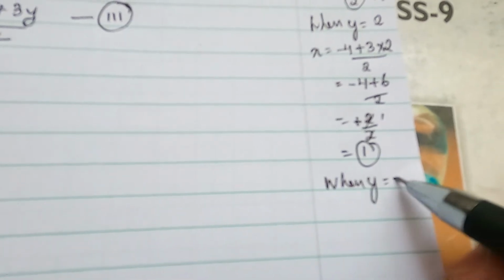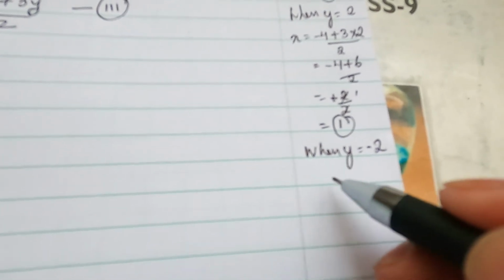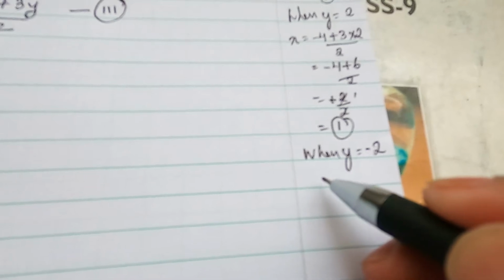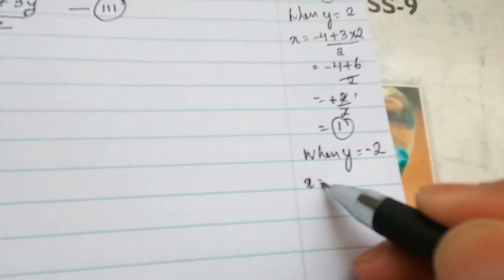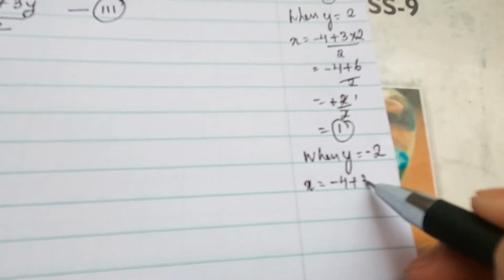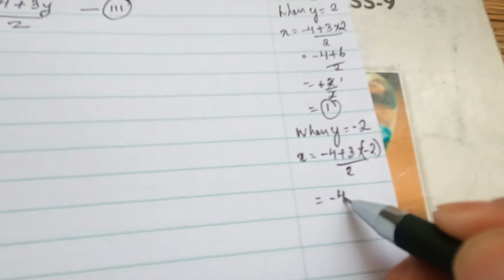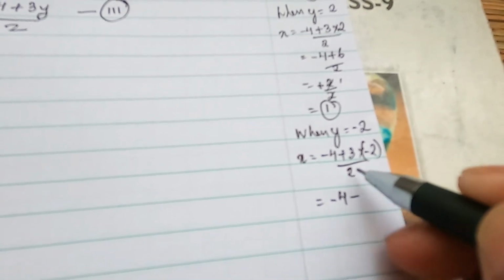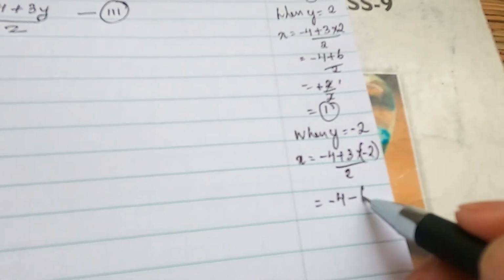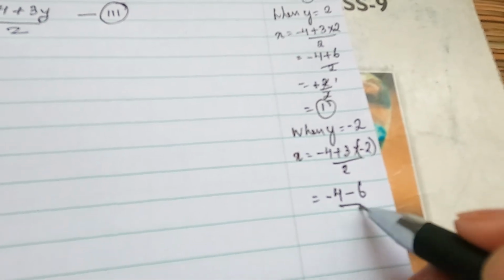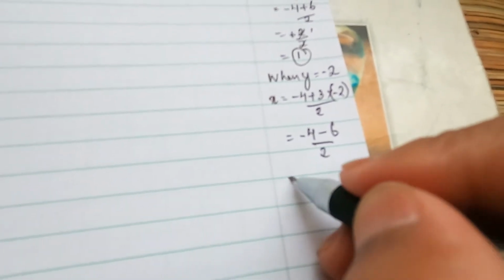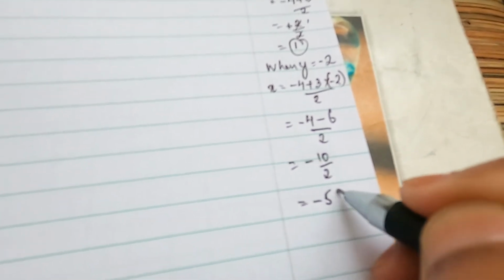So when y is equal to minus 2, in this case x is equal to minus 4 plus 3 into minus 2 by 2. So it will be minus 4, 3 into 2 will be 6, so plus into minus will be minus 6, so minus 10 by 2, so it will be minus 5.